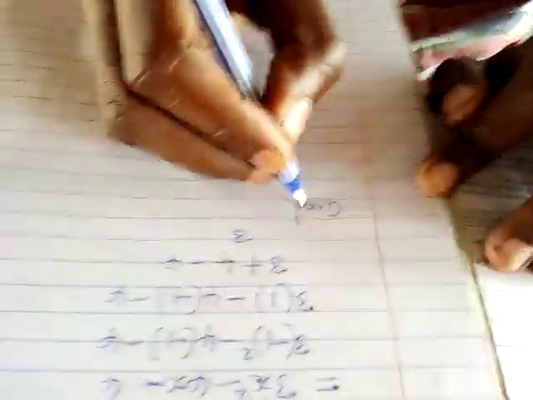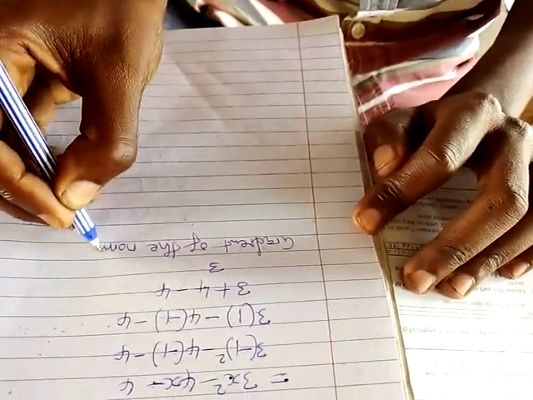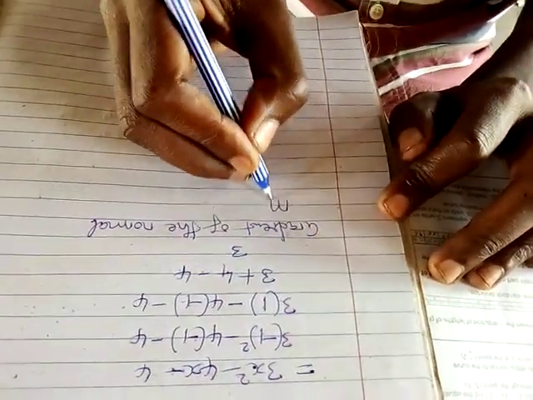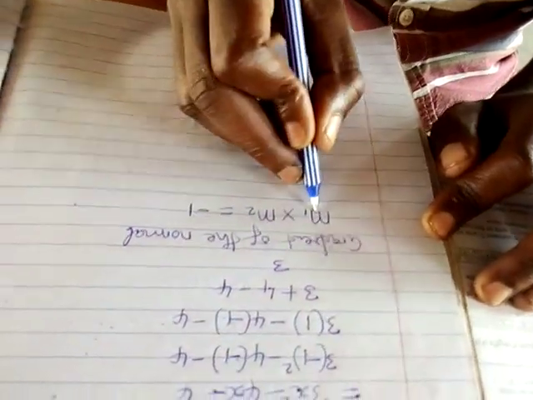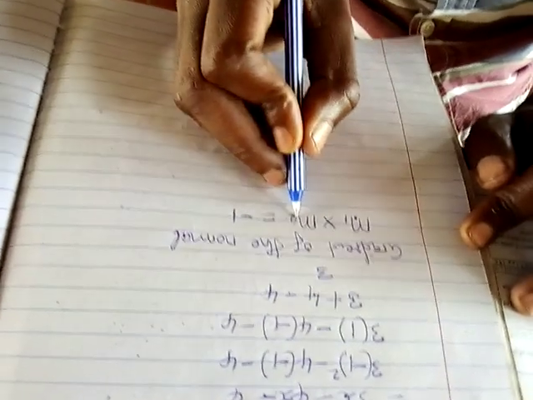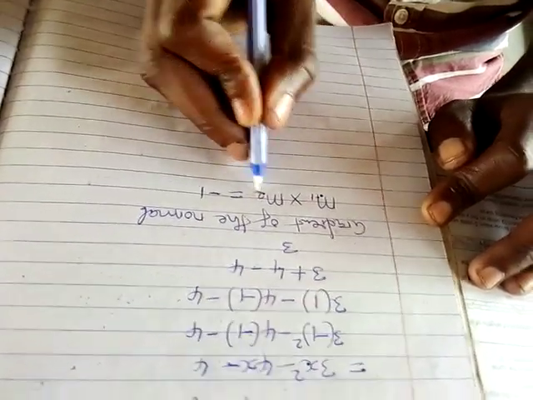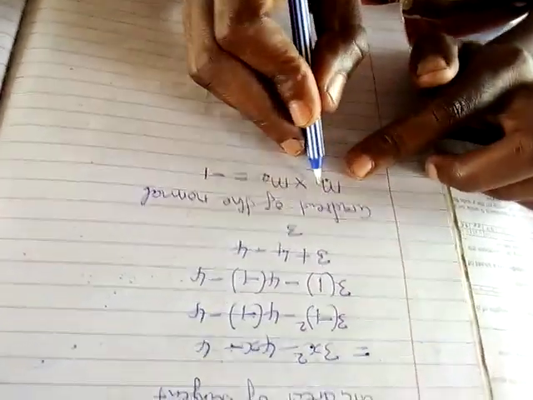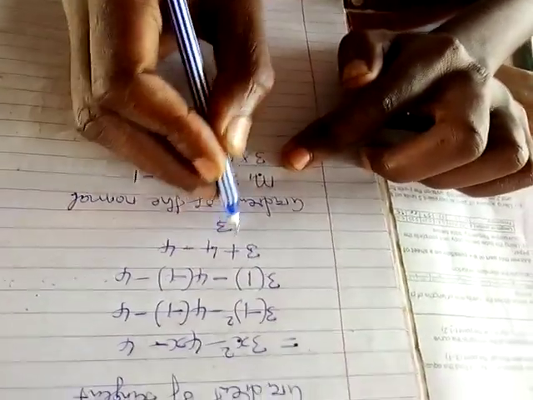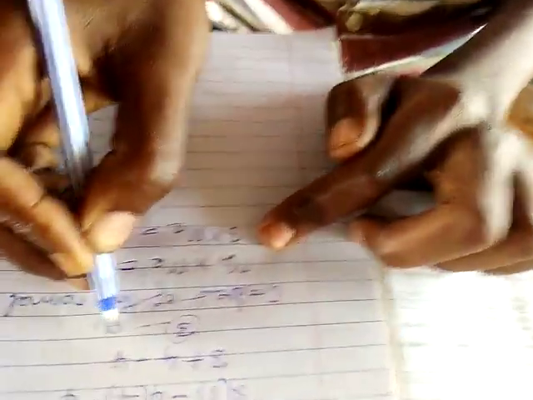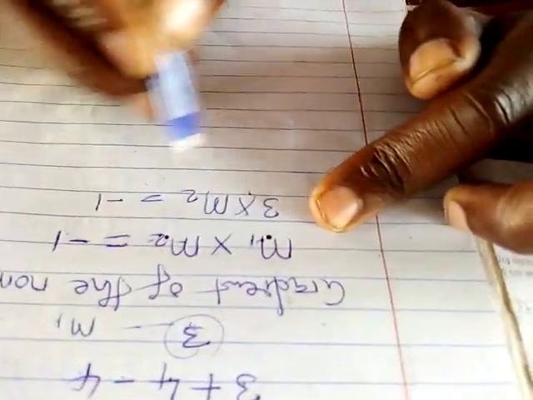So now we need to find the gradient of the normal. Because we are finding the equation of the normal, we also need the gradient of the normal. Which formula do we use? M1 times M2 is equal to negative 1. M1 is the gradient of the tangent, and M2 is the gradient of the normal. When you multiply them, you get negative 1. M1 is 3, and we are finding M2.